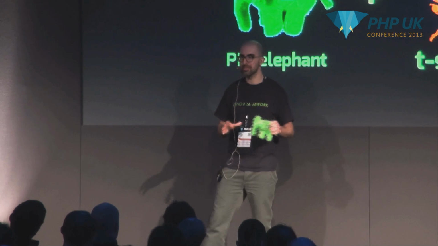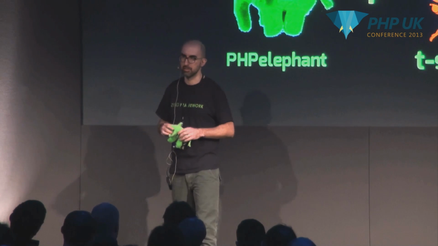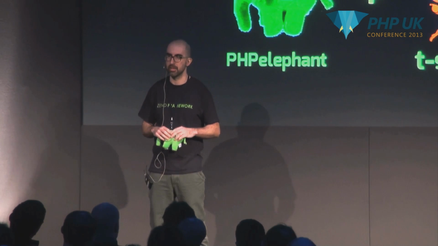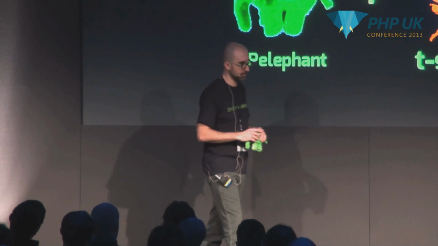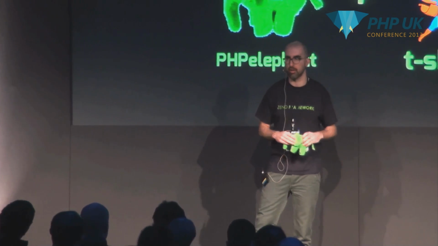We want to publish this benchmark at the end of next month, but I can give you some news right now because I'm one of the people involved in this benchmark. So basically the performance compared with Zend Framework 1 is almost the same.